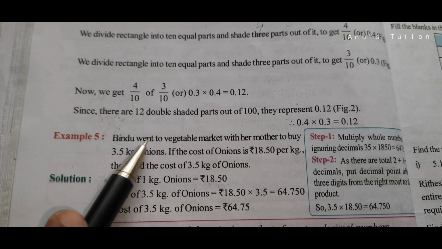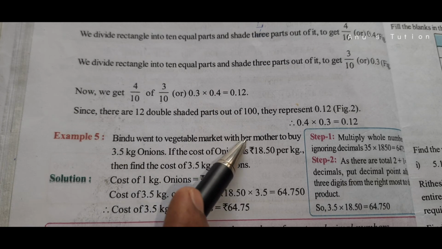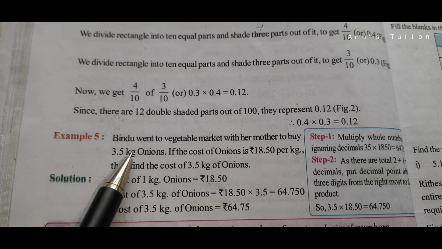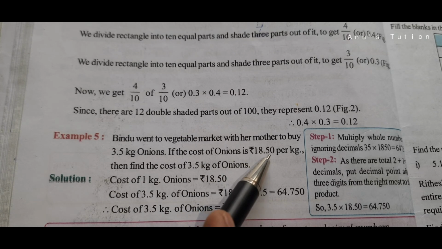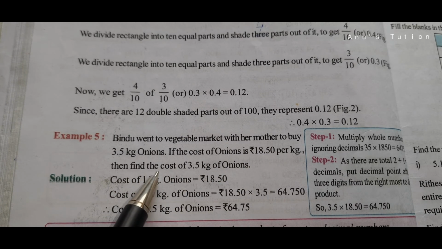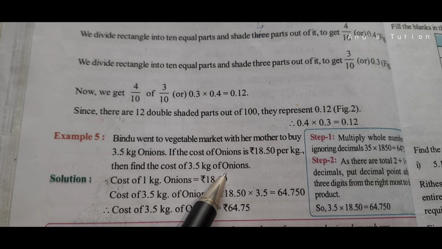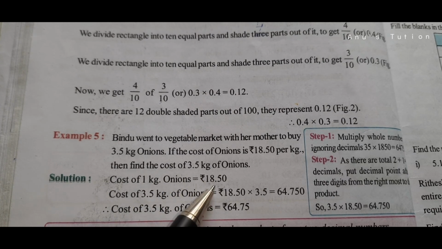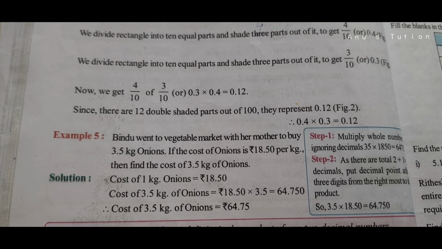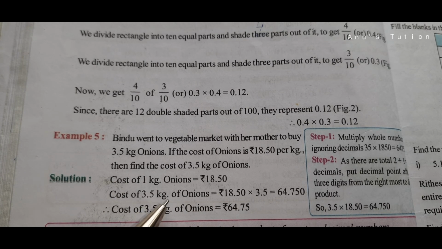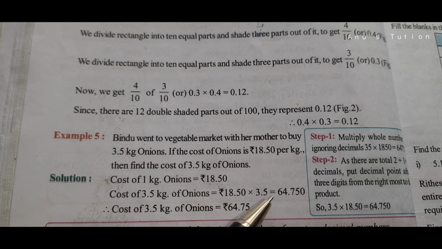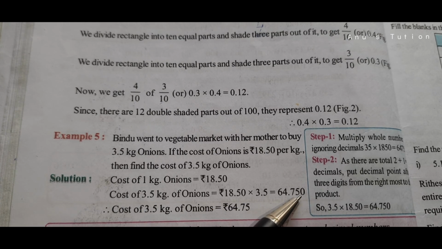Next, example 5. Bindu went to the vegetable market with her mother to buy 3.5 kgs of onions. If the cost of onion is rupees 18.50 per kg, then find the cost of 3.5 kgs of onions. Cost of 1 kg onion is 18.50. Then we have to find for 3.5 kgs. Means what we have to do? Multiplication. Means rupees 18.50 into 3.5. We will get the answer 64.750.